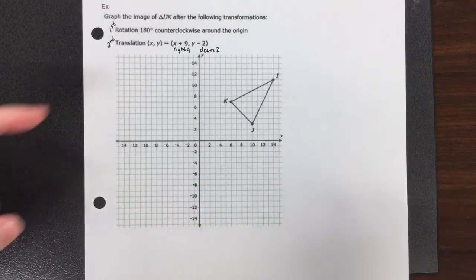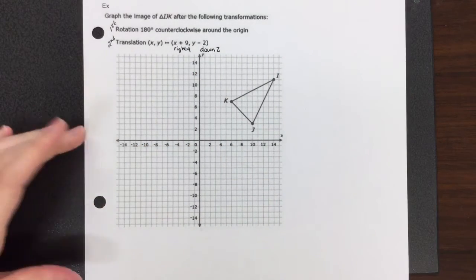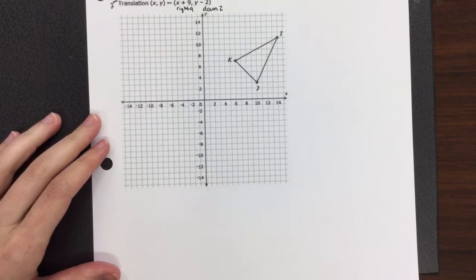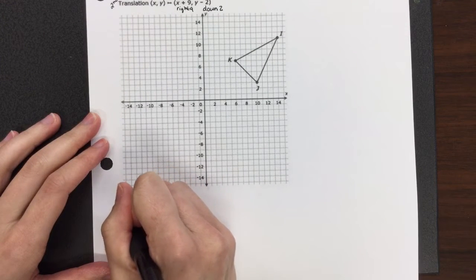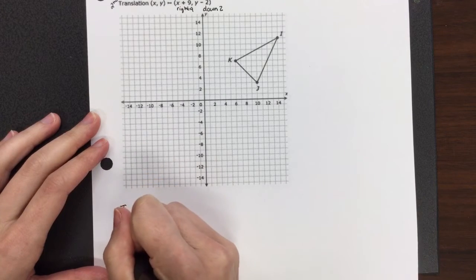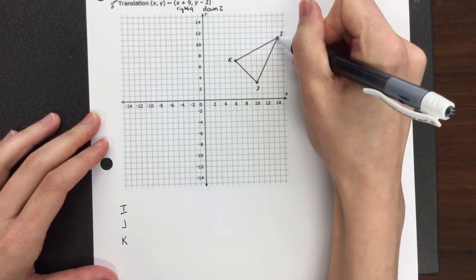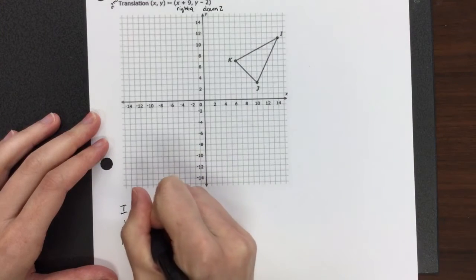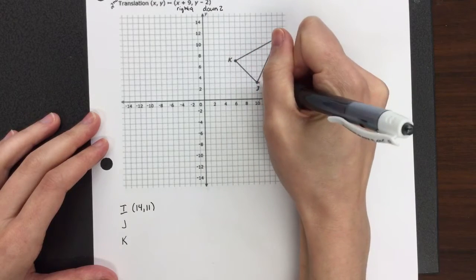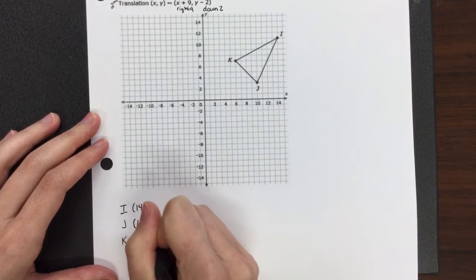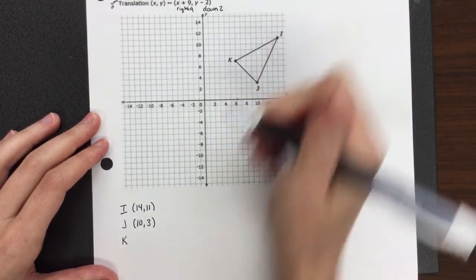With the rotation of 180, that's where you're going to have to use the rule, and in order to use the rule, you've got to write the points down. So we're looking at the original x, y for I, J, K. Point I is 14, 11. J is 10, 3. And K is 6, 7.